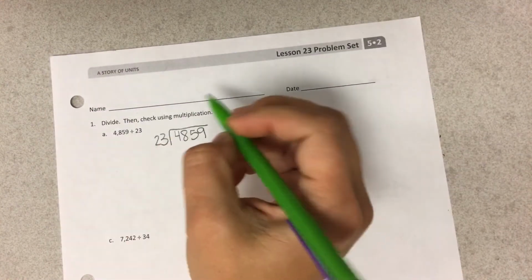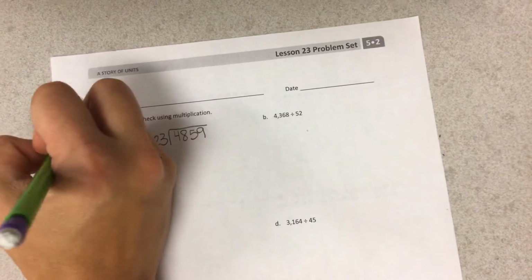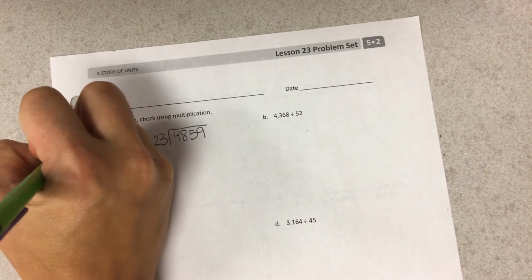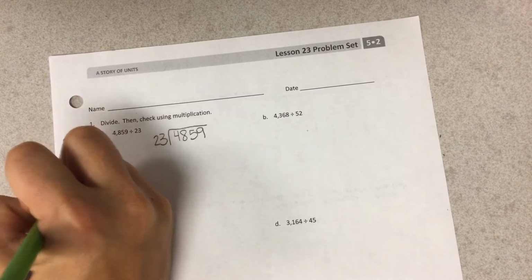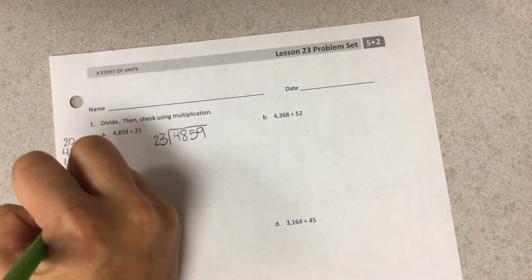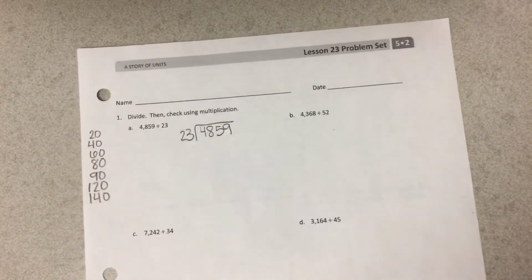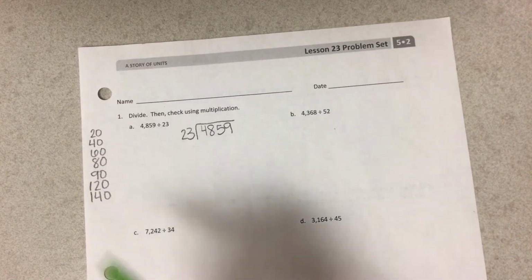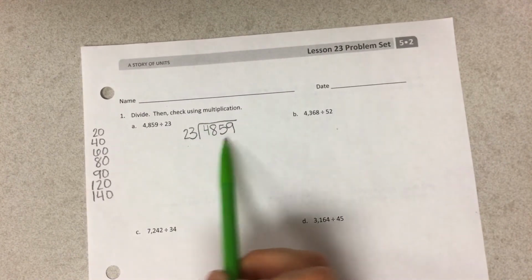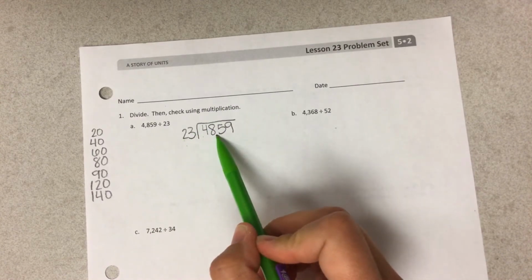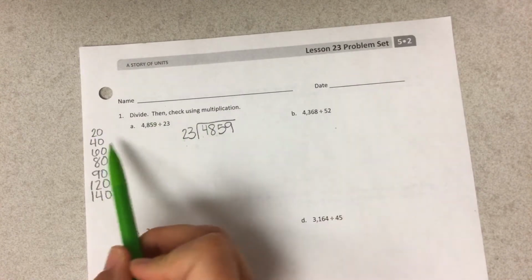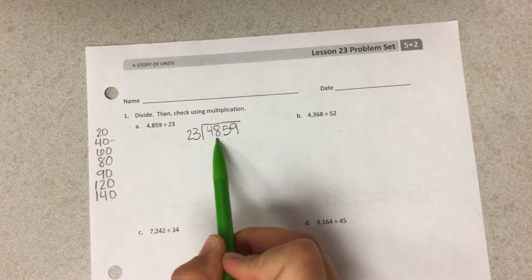So what I'm going to do is take a look at this, and round that 23 to 20, and I'm just going to go 20, 40, 60, 80, 100, 120, and I'm just going to stop at that 140. So this way I can check to see how many times 23 will be able to go into some numbers. So 23 can go into 48. Well, I've got to think about it. How many times? Well, that 40 is pretty close to that 48.